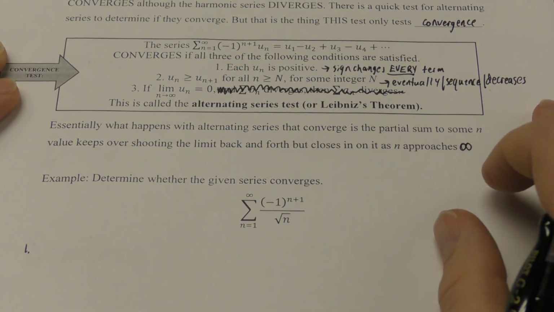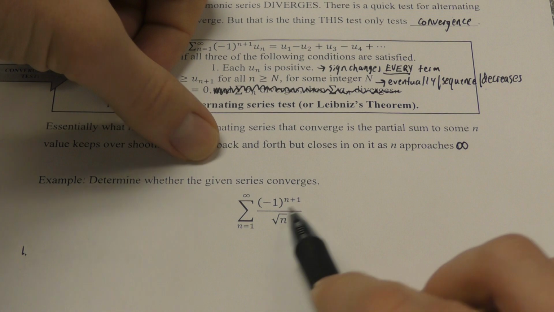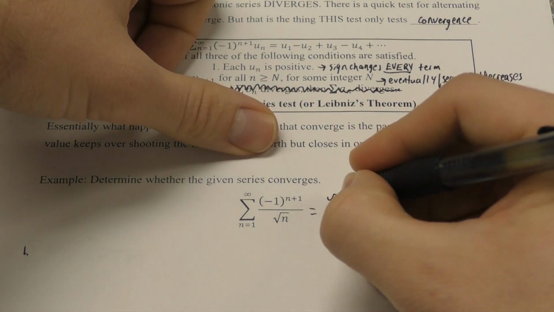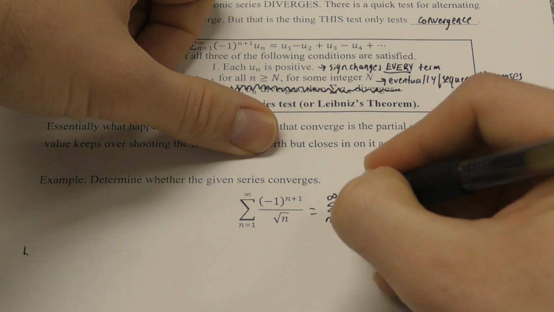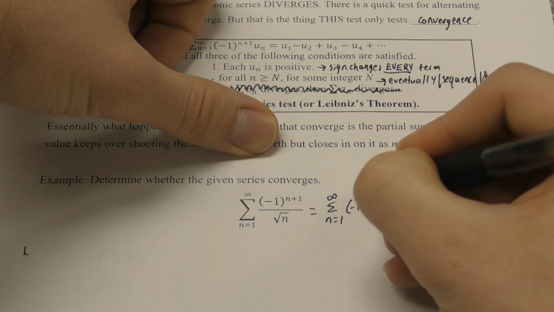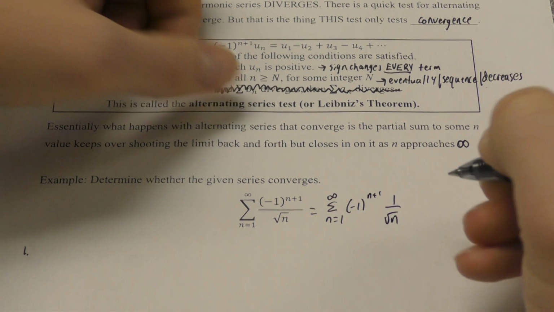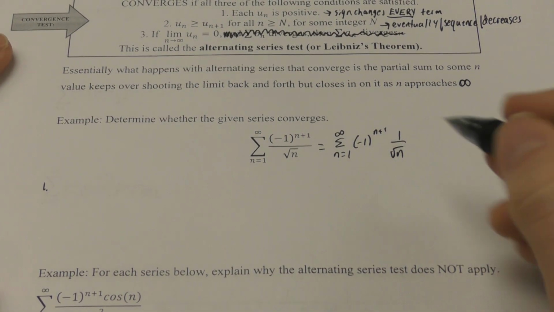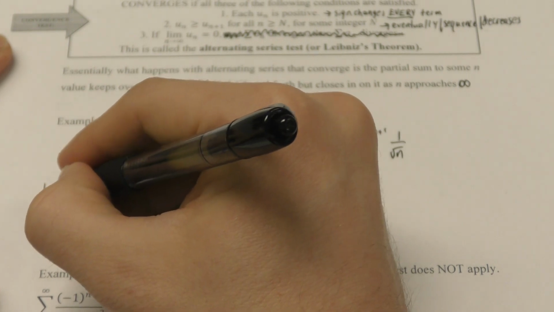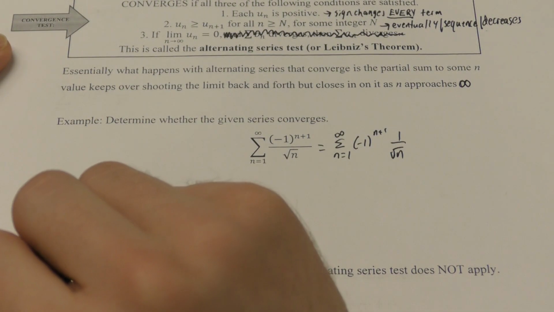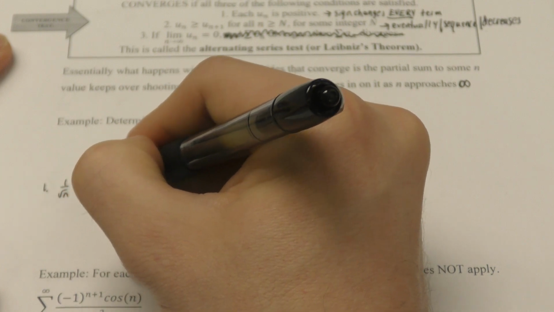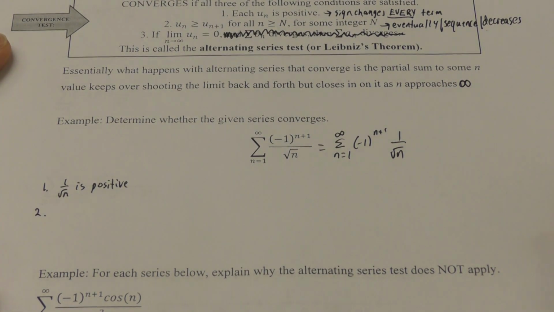So if I take out my alternating term, because that's going to make it alternate every term, if I take it out, I'll move it out front, is 1 over square root of n always going to be positive? My u sub n part, yes. Square root of n is positive. 2.